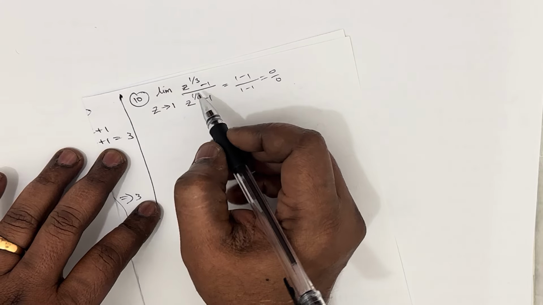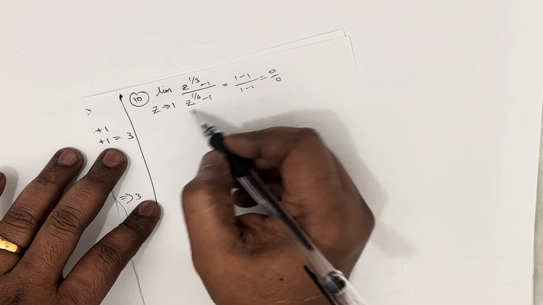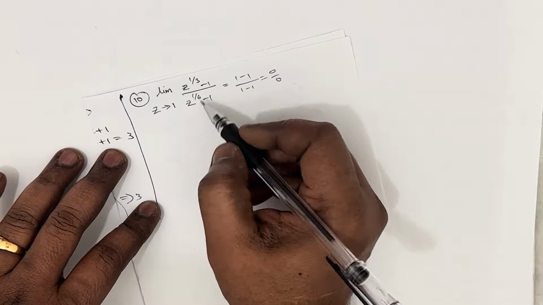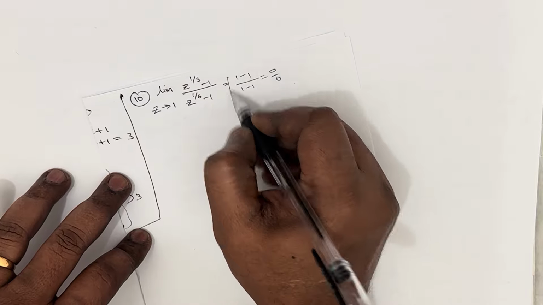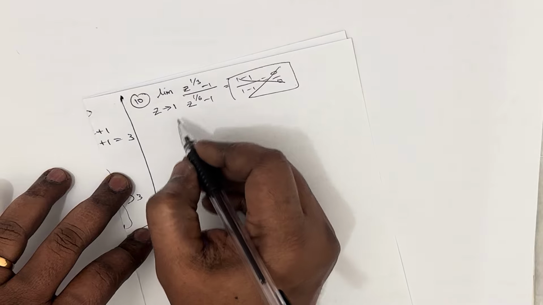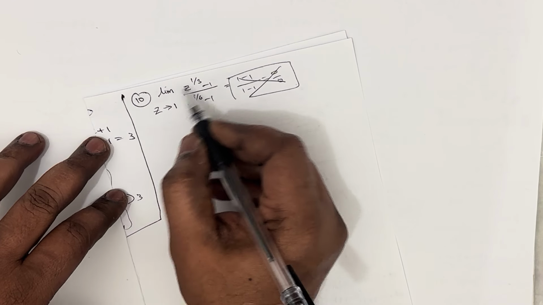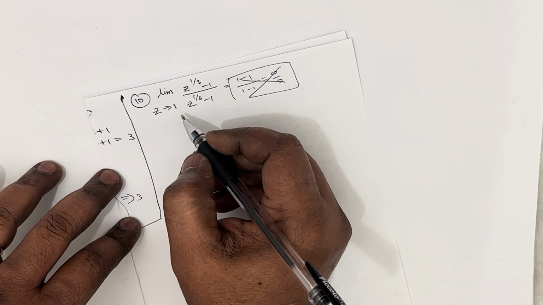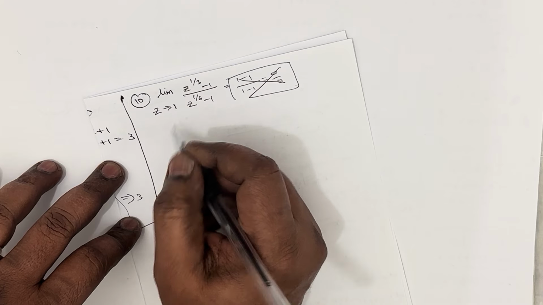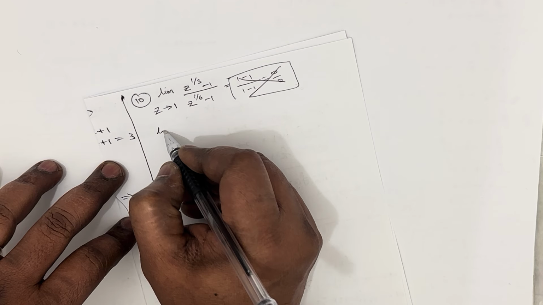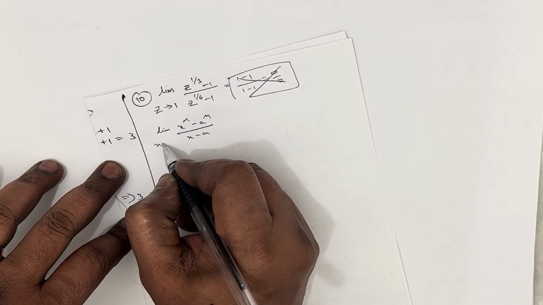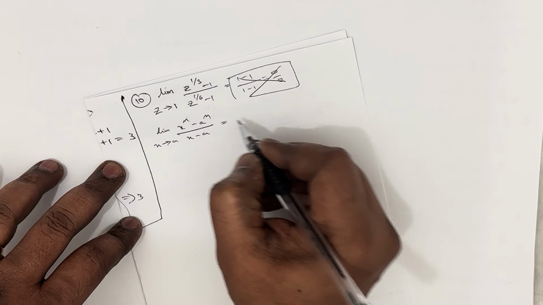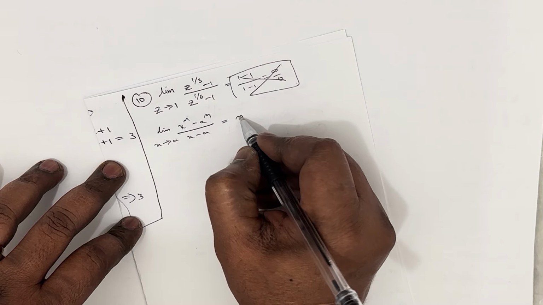So we have to change the form of this function. Okay, use some other technique to solve it. Now, let's discard this. If you look at this, it resembles a property or a theorem, that is, the limit of x raised to n minus a raised to n, whole divided by x minus a, where x tends to a, which will be equal to n multiplied by a raised to n minus 1.